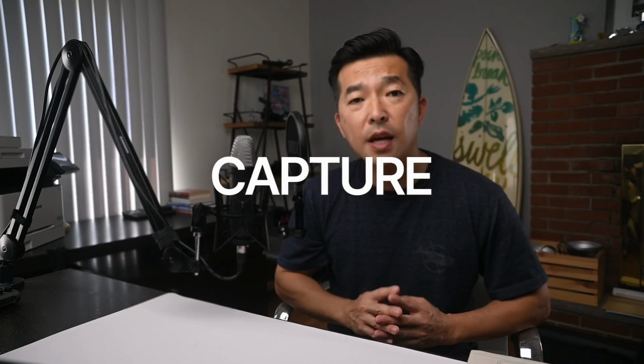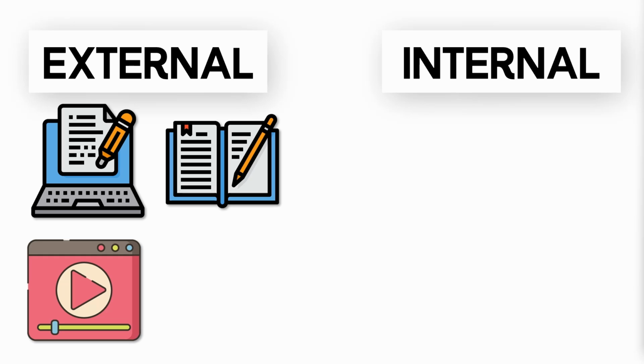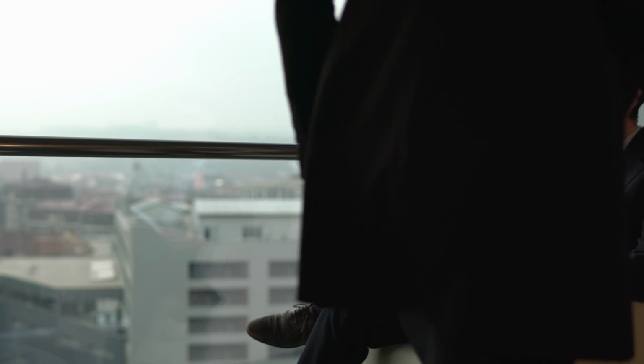Capture. The first step in the CODE method is capture, which is all about collecting and storing valuable information. This can be split into 2 components: external capture and internal capture. External capture is the process of collecting information from different external sources, such as articles, books, videos, and podcasts. Internal capture, on the other hand, is about capturing your own thoughts, ideas, and insights drawn from your own reflections, observations, and personal experiences.